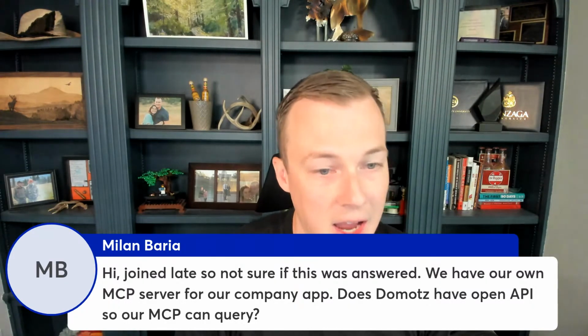You certainly can. I built my own MCP server for Domotz before we had our own, and it was very inefficient in its token usage. And our engineering team has put a lot of effort in to make it as efficient as possible, and it is much more efficient on token usage. So yes, you can do that if you're passionate about it. No one's going to stop you.